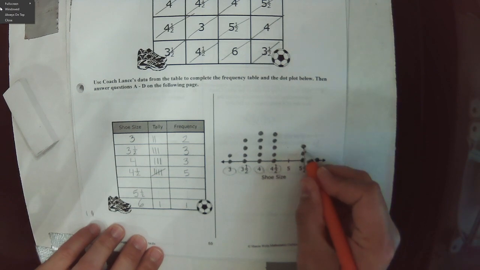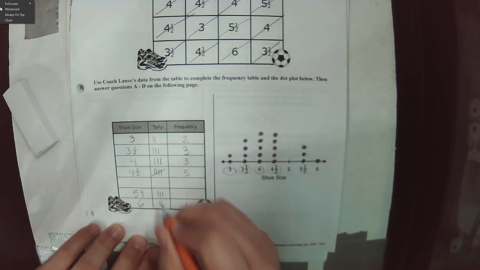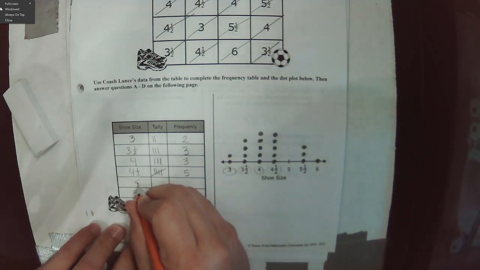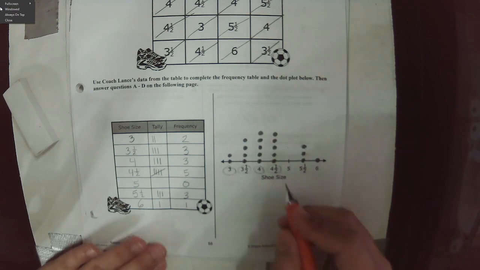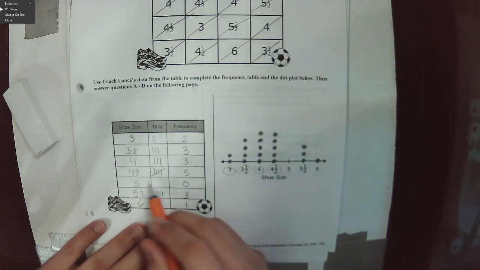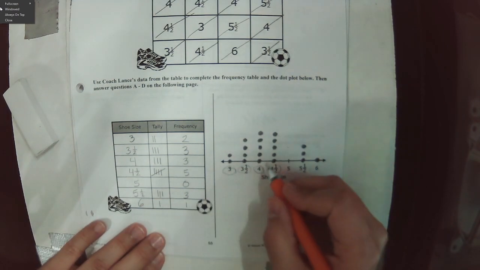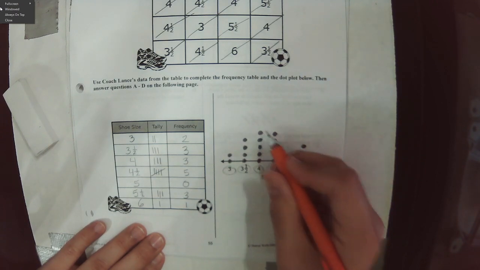So for 5.5, there should actually be 1, 2, 3 people. For 5, there's 0. 4.5, there was 5. For 4, there's 1, 2, 3, 4, 5 now.